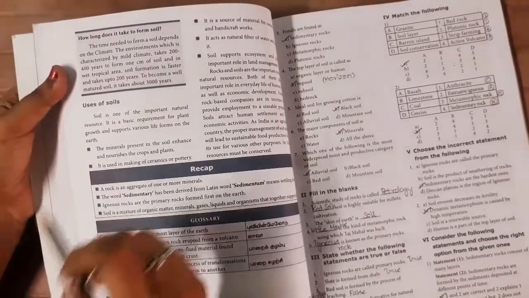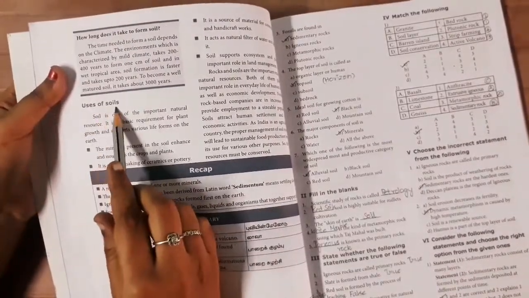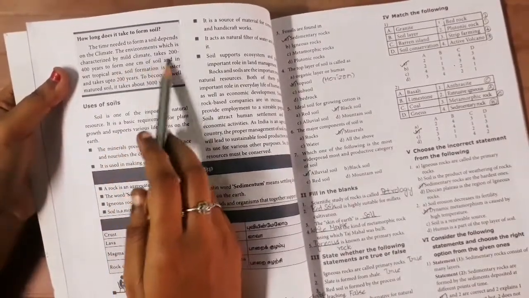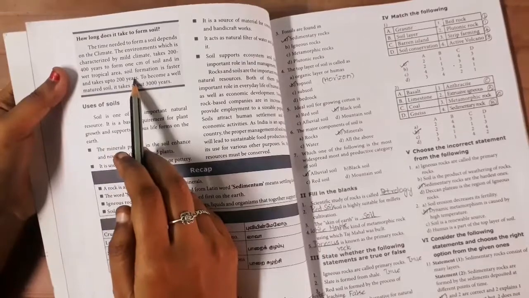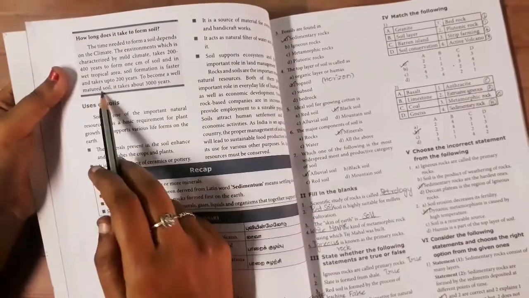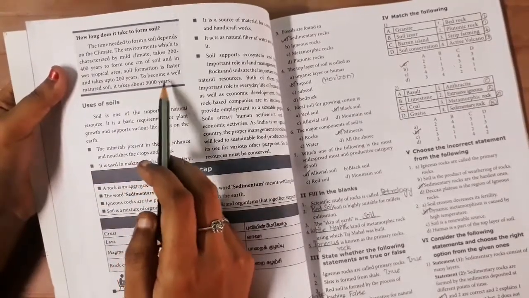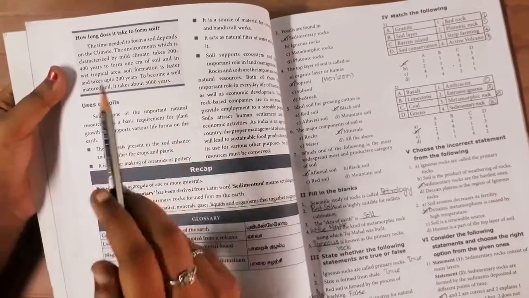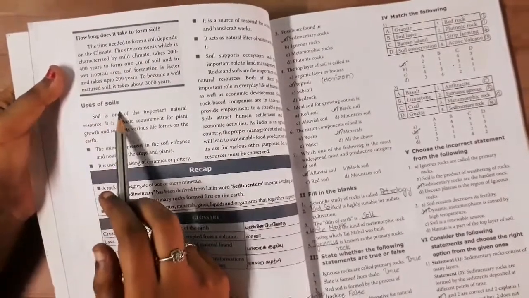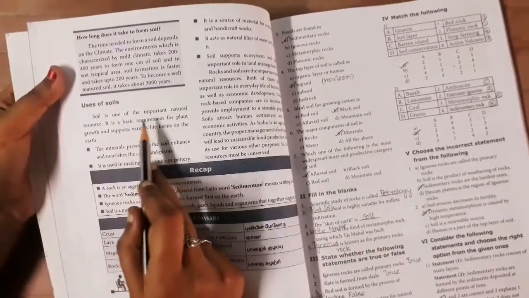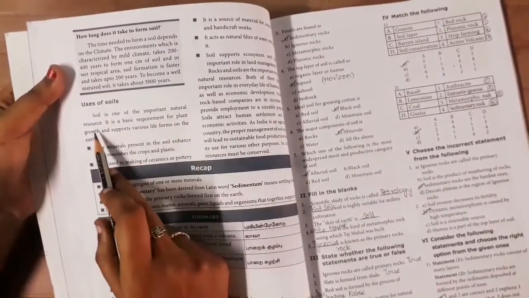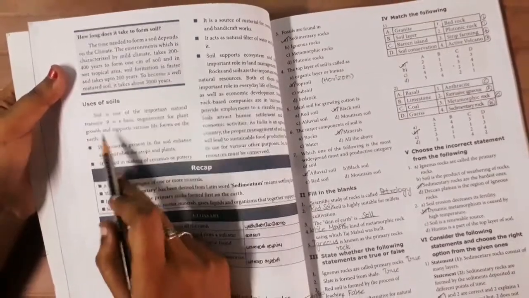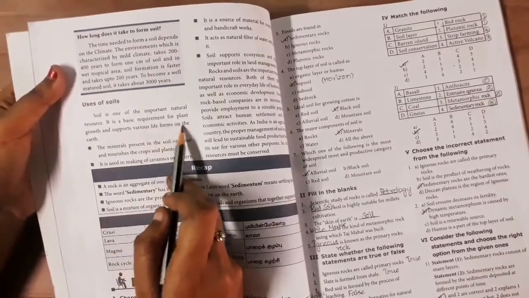Now we are going to see the uses of soils. We now know how to form soil. Soil is one of the important natural resources. It is the basic requirement for plant growth and supports various life forms on the earth.